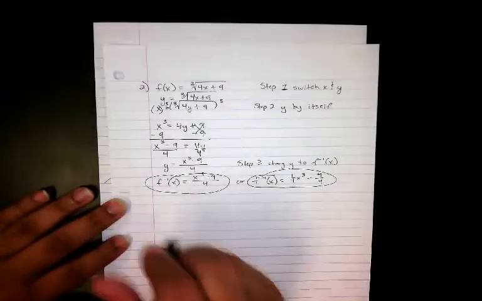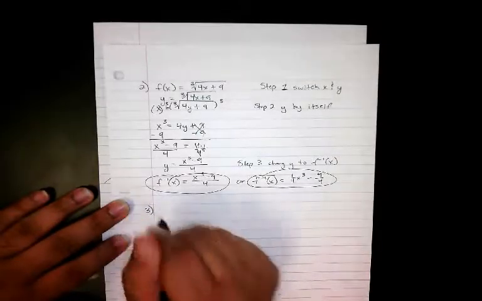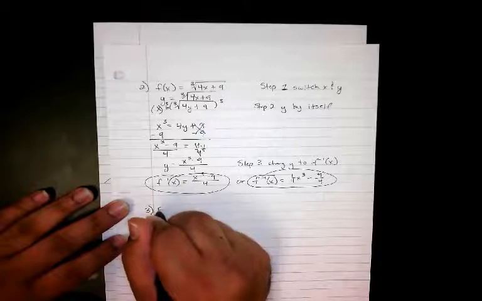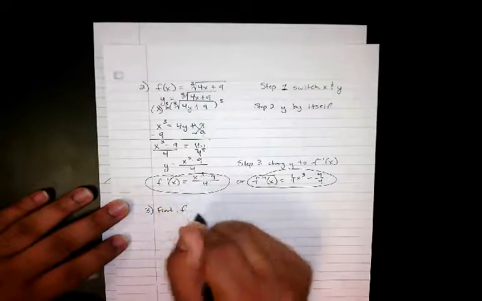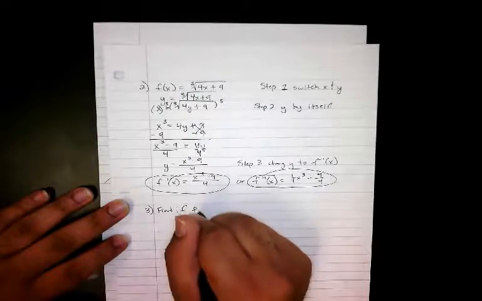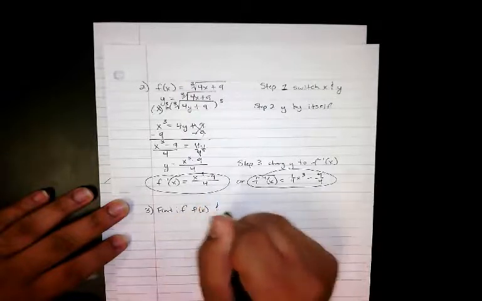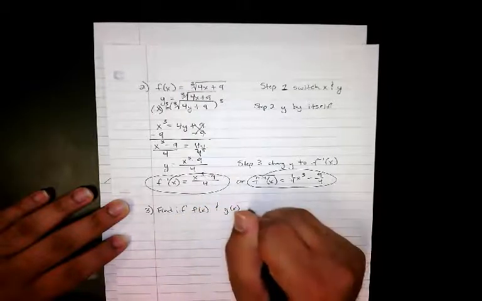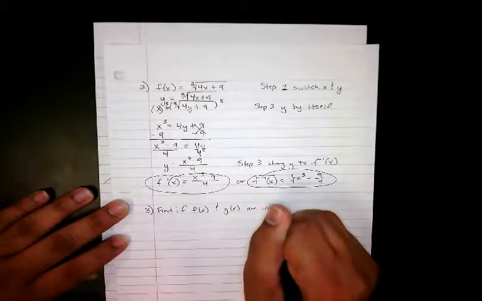Okay, example 3. We're trying to find if f of x and g of x are inverses of each other.